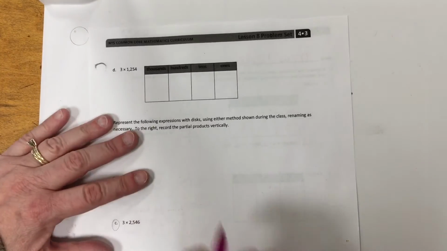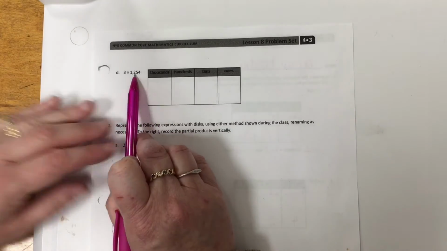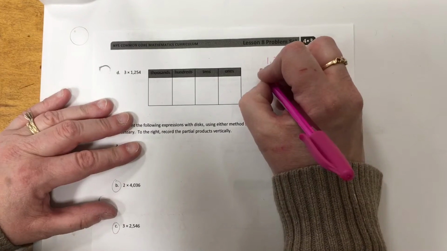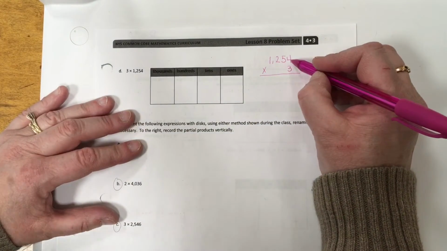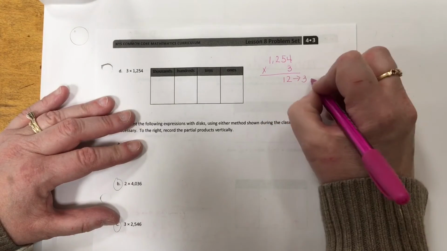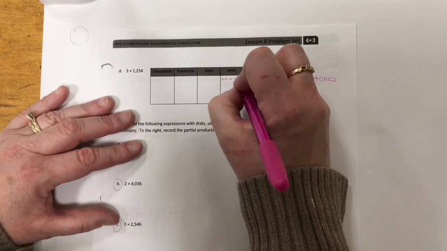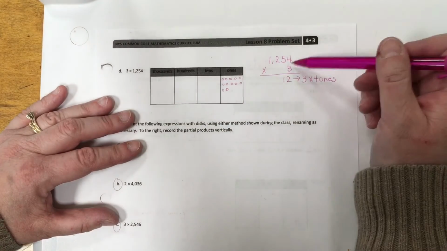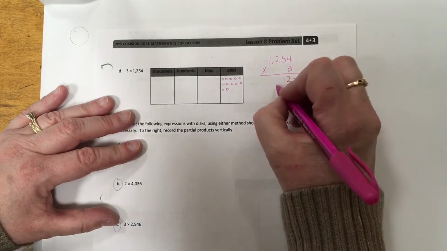Now we're going to do D. Notice this time we're dealing with a 4-digit number. Let's rewrite it. So I take my 3 times my 4 ones. That gives me 12. Then I take my 3 times my 5, which is a 50. So 3 times 50 is 150.